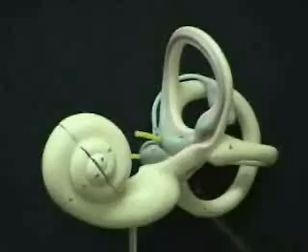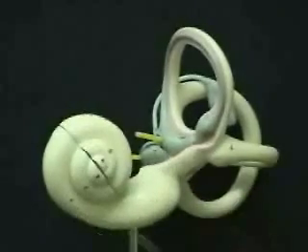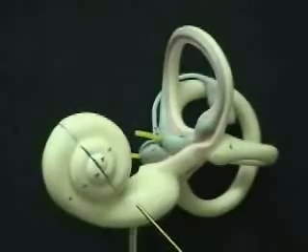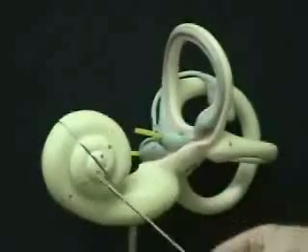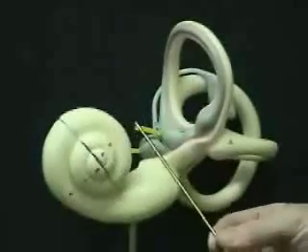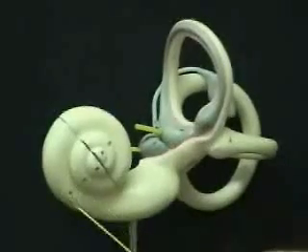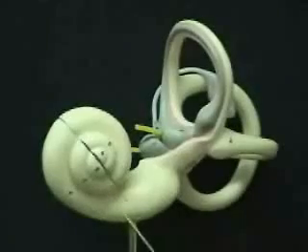So we can see in this model the area that looks somewhat like a rolled up snail shell. This is known as the cochlea, and the cochlea is three tubes that we'll talk about in a different video that are coiled around roughly 2.5 times. Within the cochlea we will find the functional organ or organs of hearing, the organs of Corti, but we'll look at those in another video.